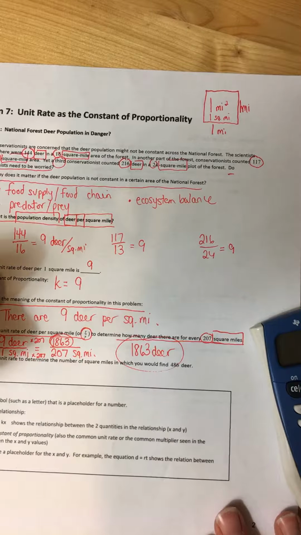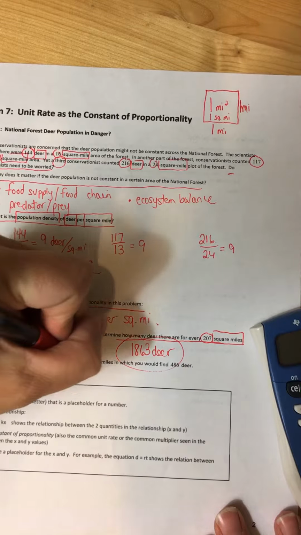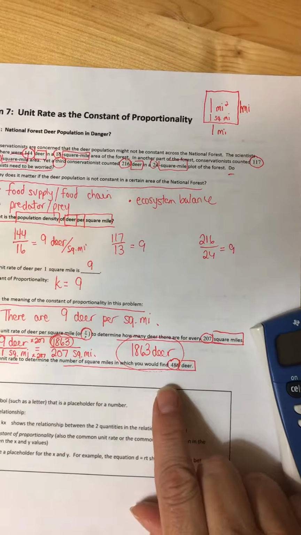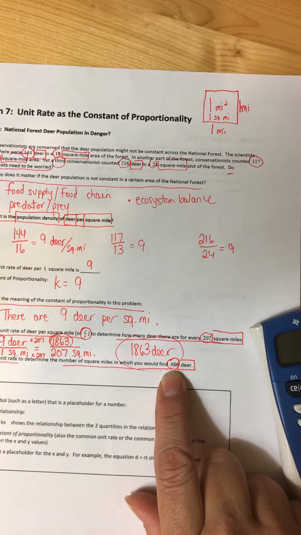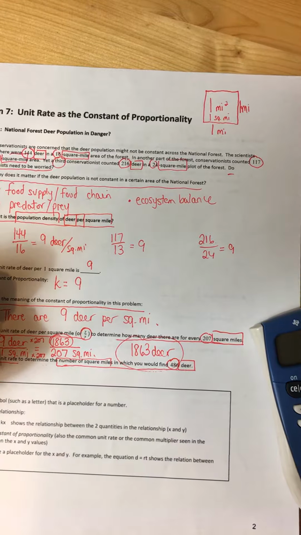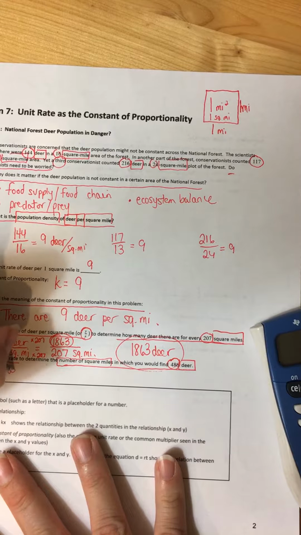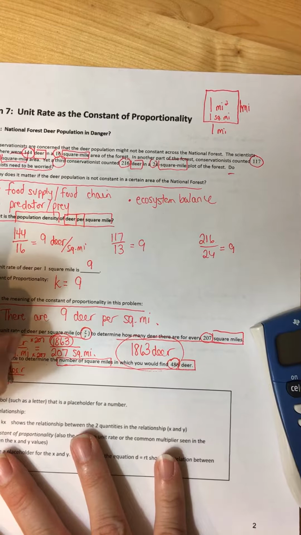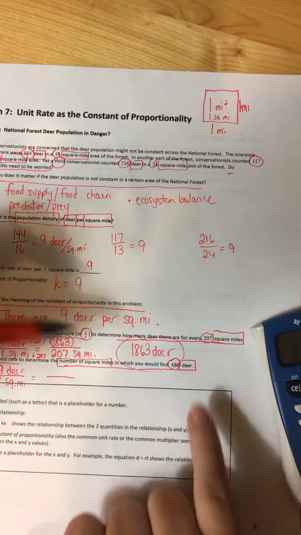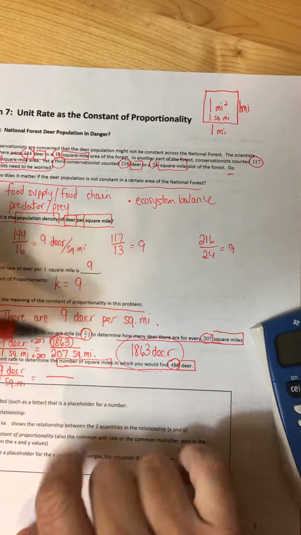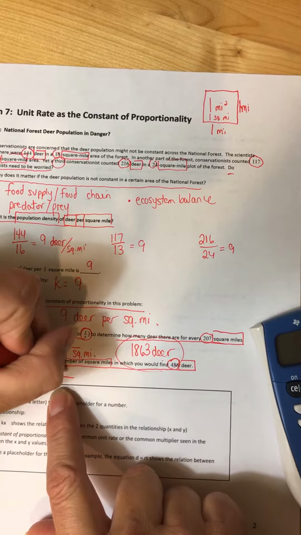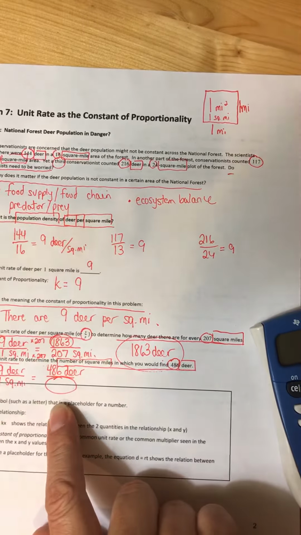Letter D says, use the unit rate to determine the number of square miles in which you would find 486 deer. So this time they're telling us 486 deer, and we have to find the square miles. So I personally, I would just set up this 9 deer in 1 square mile and then use another ratio next to it. This time I have 486 deer. So I would have to match the deer up with the deer. 486 deer on top. And then this time I'm looking for this number.